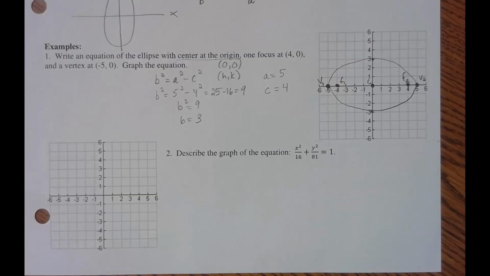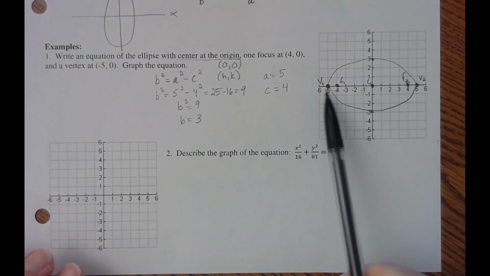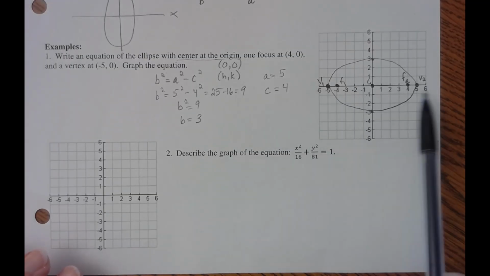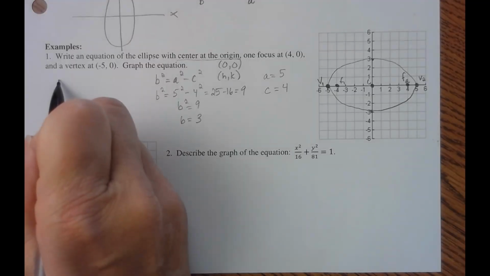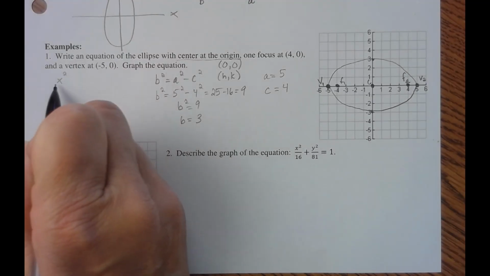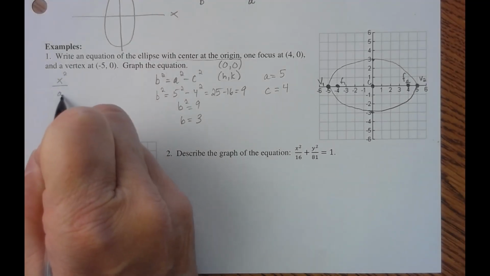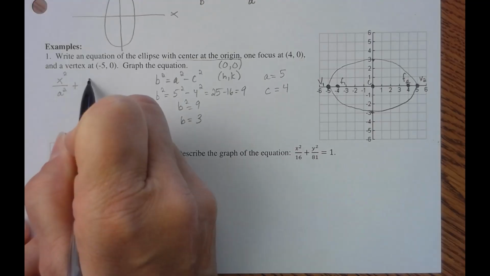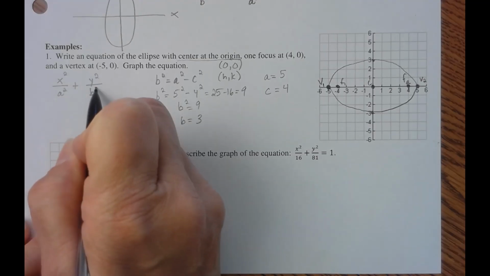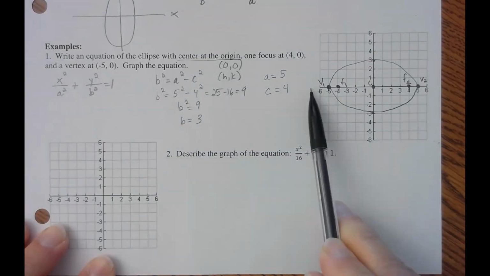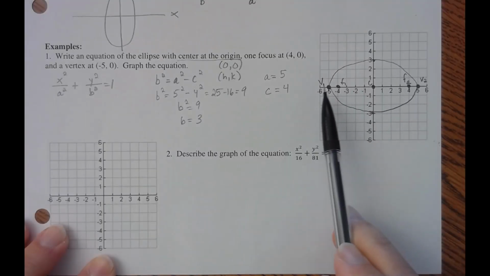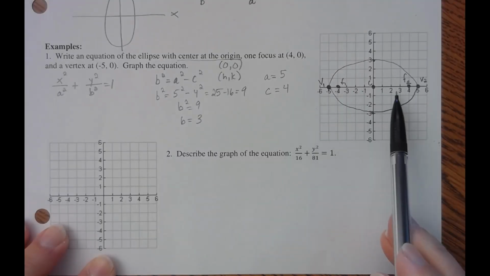We're going to write an equation for this ellipse. Notice that it is oriented horizontally, and I always start with x squared. We're going to put A squared under the x and B squared under the y, because the major axis is parallel, or in this case, the x-axis.